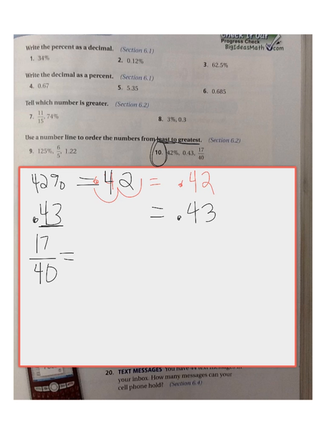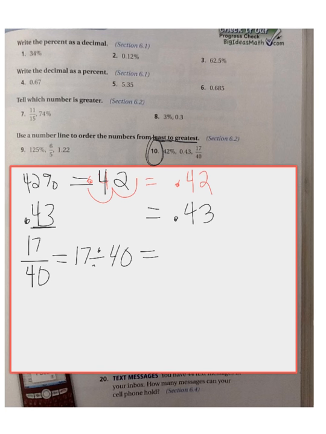And then my last one that needs to be converted is 17/40. To convert from a fraction to a decimal, you simply divide, and remember, you always divide down, so it's 17 divided by 40. You start with the top number. So 17 divided by 40 is equal to 0.425. Now we need to compare them to put them in order.